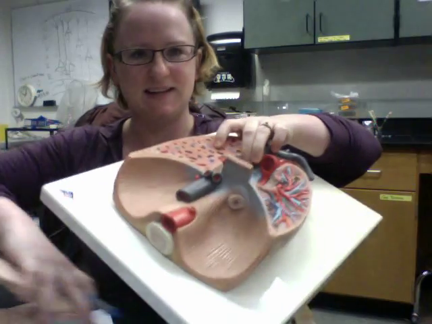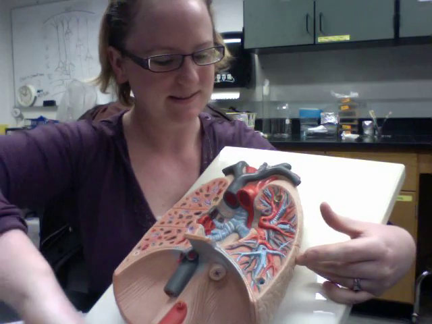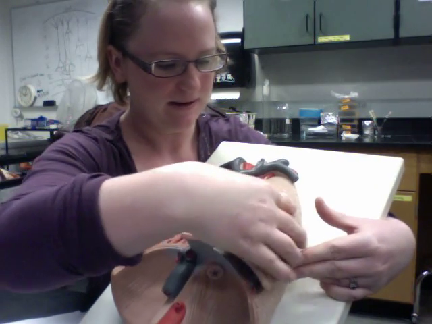I need the other lung model again. Sorry, guys. Used to working with a little more space, I guess. We had to film in a different room today, you might have noticed. So we're trying to make it work.